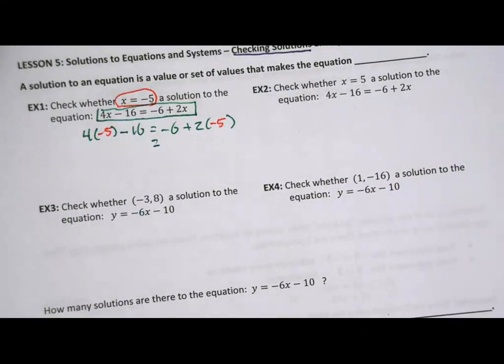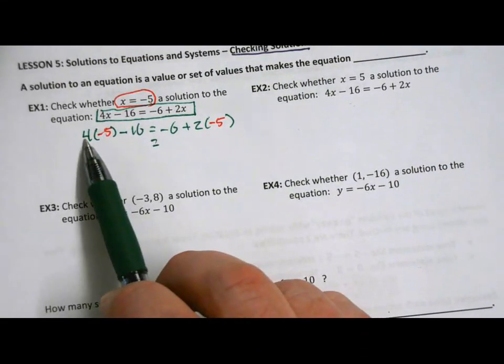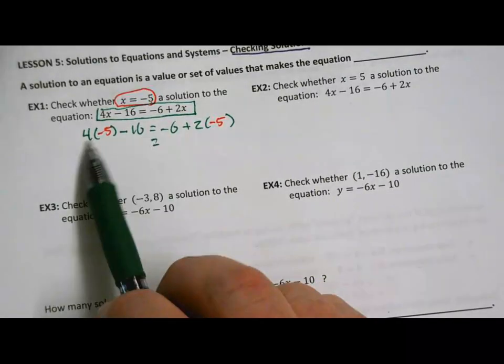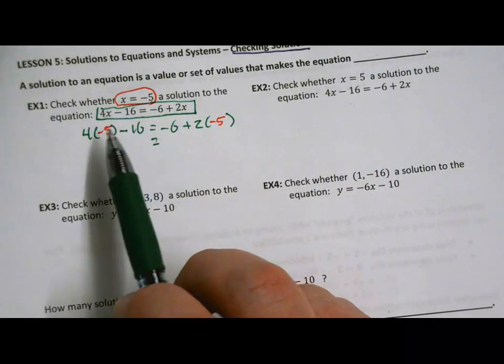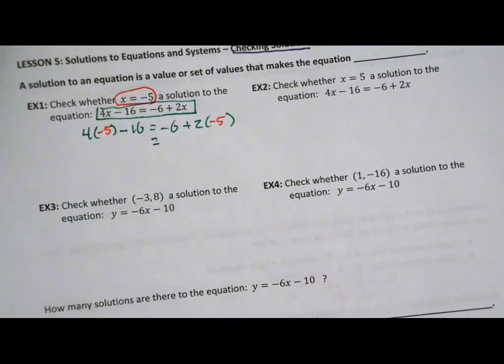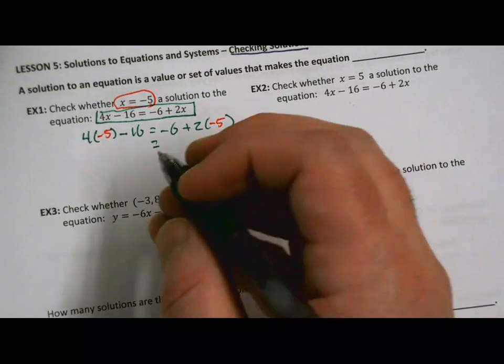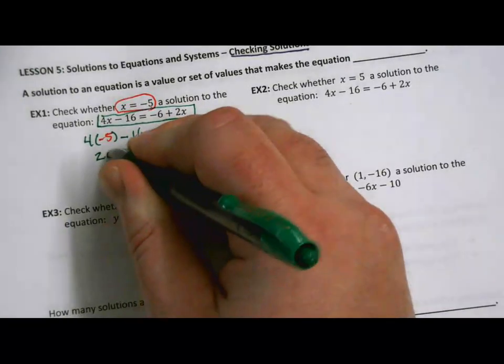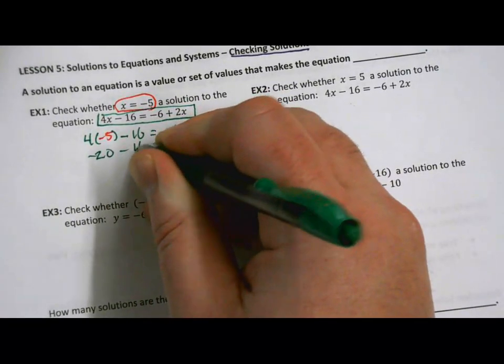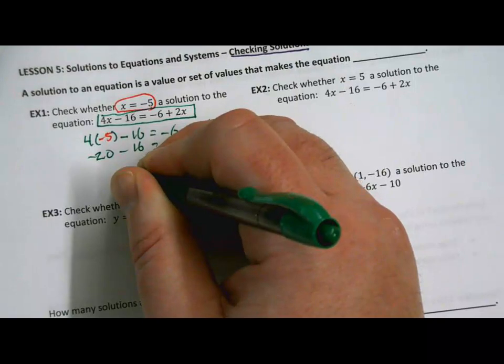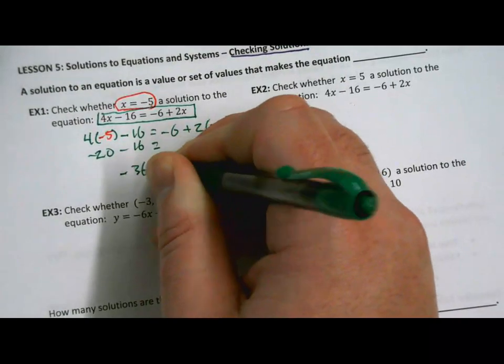Now, if you've got a calculator out on your desk, you could just type this whole thing into your calculator and hit enter and turn it into a number. You could type 4 times -5 minus 16 into your calculator. I'm going to work it out by hand, but if you could go ahead and type it in, you can check and make sure I did it right. I'm going to work it out by hand, and we'll see if we agree. I think it's going to be -36.